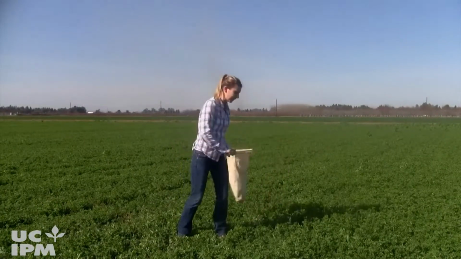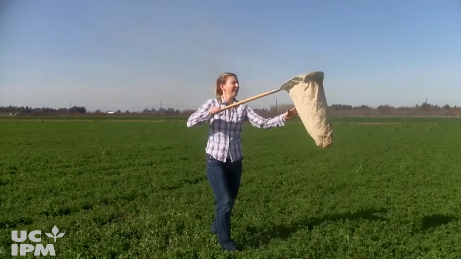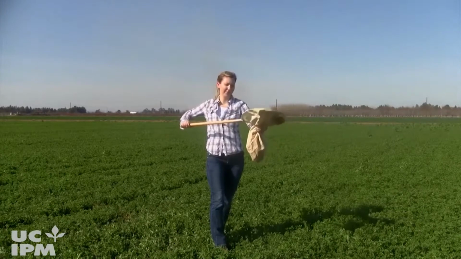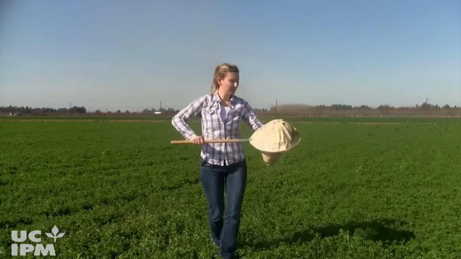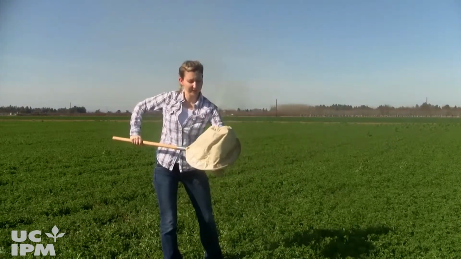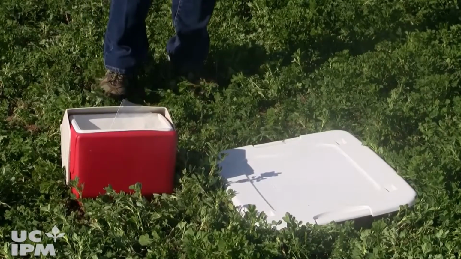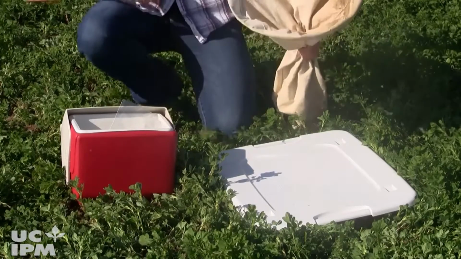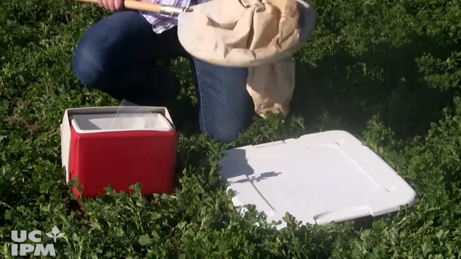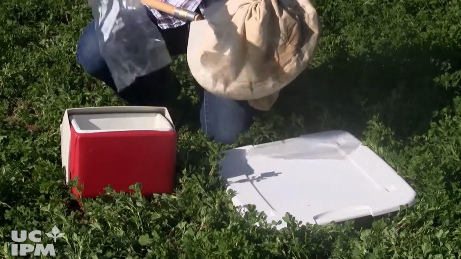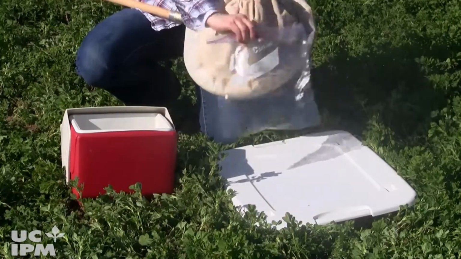On your last sweep, quickly pull the bag up through the air, grab it at the midpoint, and then slowly invert it to inspect the pests you've collected. From here you can inspect the bags in the fields in the net. You can use a tray, or if you need to take them back with you, you can put the insects in a plastic baggie.